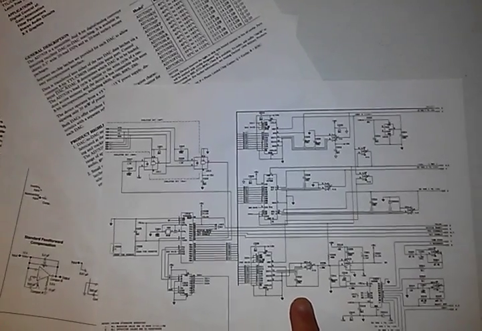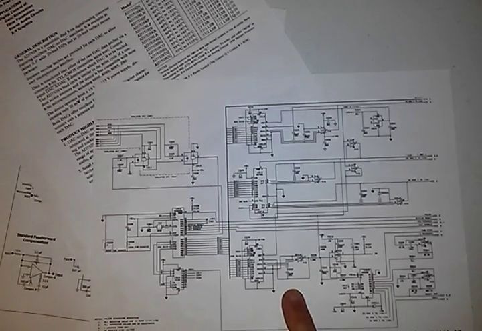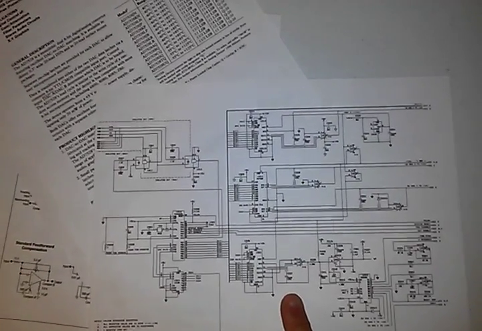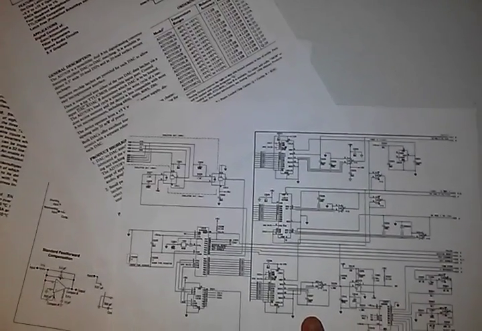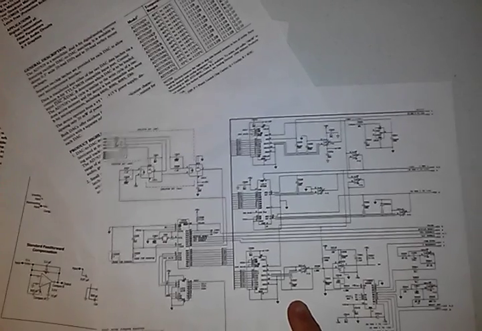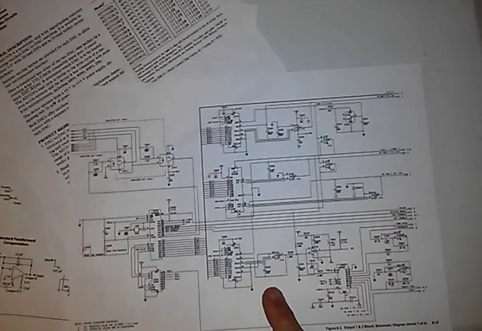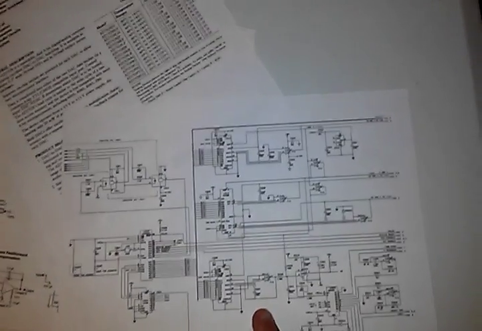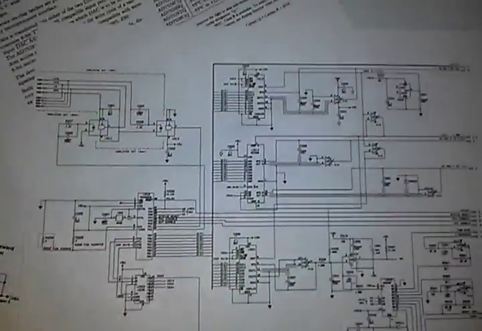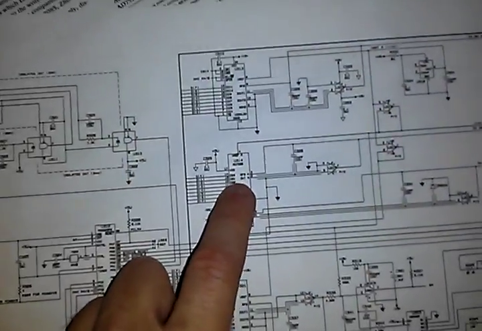I don't really know what this one controls here. I'll have to research it a little more, but this is not really the problem. Anyway, I really shouldn't be doing this on camera, but this seems to be the problem.